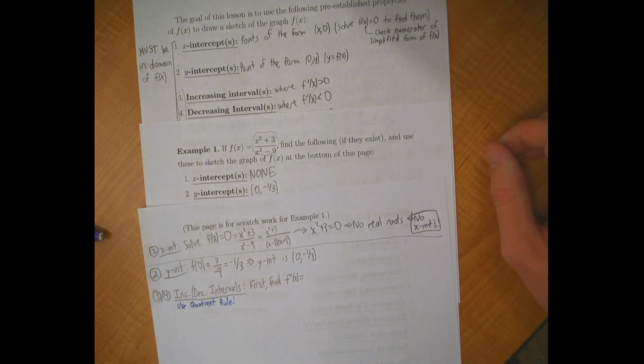If you use quotient rule on this, what should you get immediately from applying it? I'll give you a second to find that.